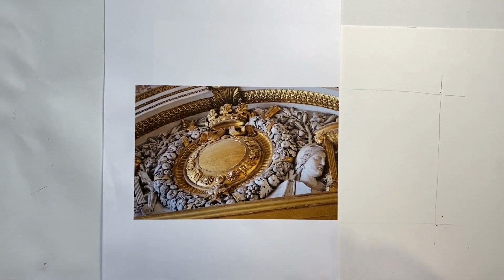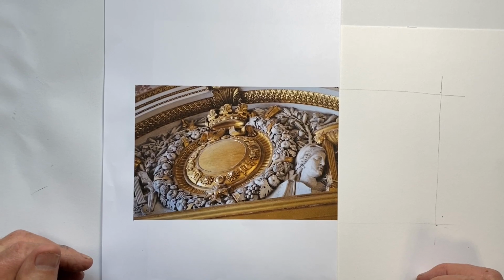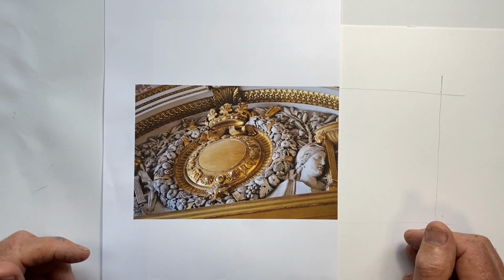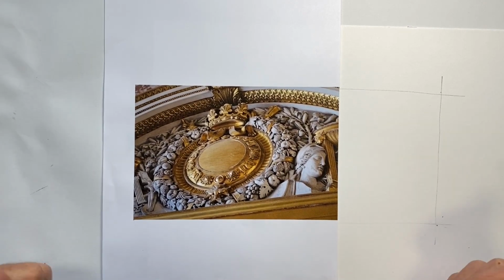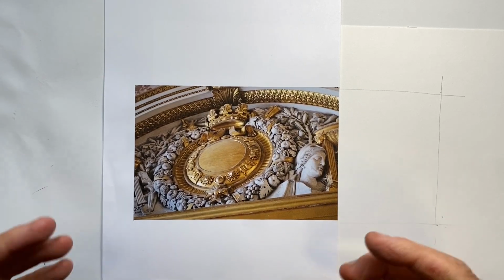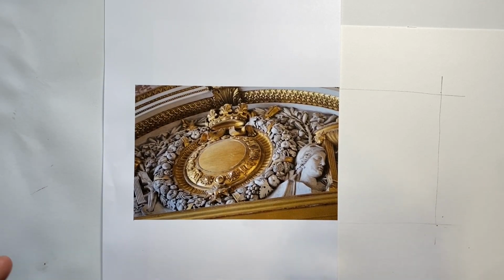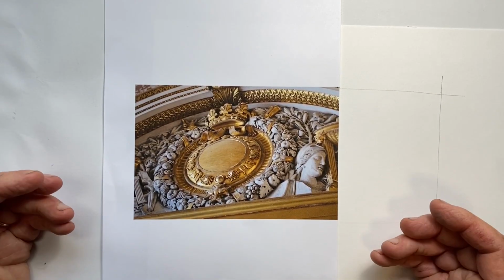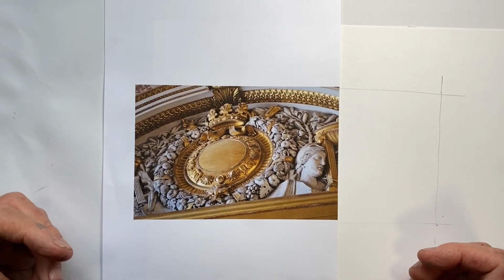This particular example is from the interior of the Louvre, but we can easily find just as ornate examples on the outside of buildings. In this video, I want to draw this particular example, but also use it as an example to talk through 5 points. The 5 things that I think of when I'm looking at and drawing ornate architectural decoration.